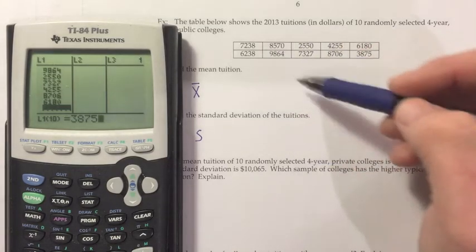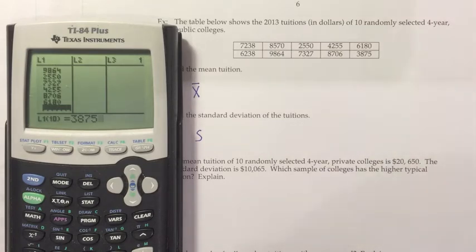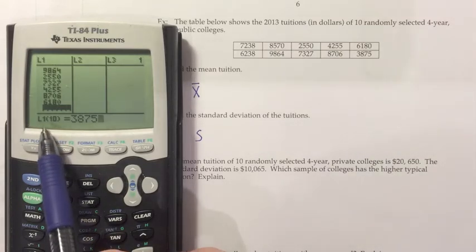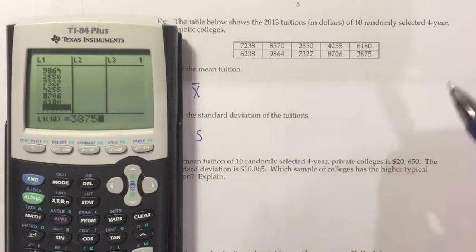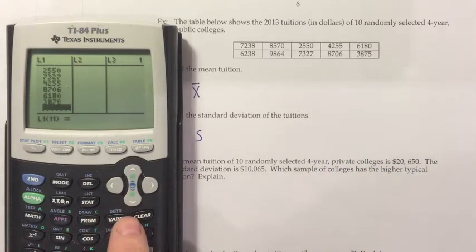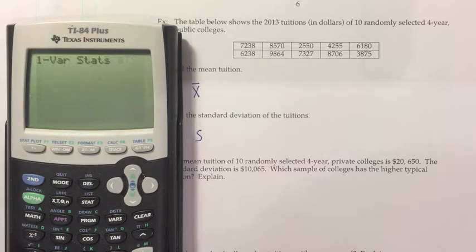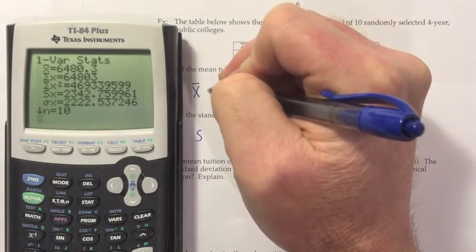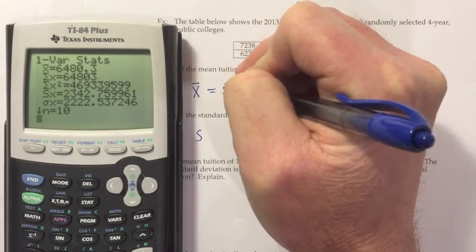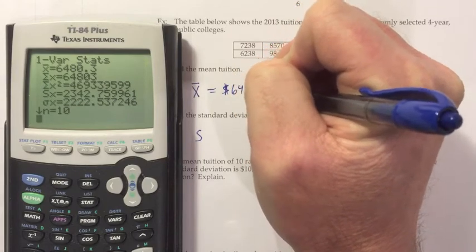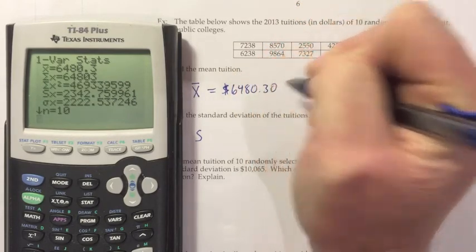I generally like to work in the vertical fashion, but again, it doesn't really matter. It's kind of good to check to make sure that L1 of 10 and there was 10 values there, just to make sure you didn't miss anything. And then once you've entered that in, it's just Stat and Calc. Choose one variable statistics, which is already highlighted, so you can just press Enter. And then second L1 to let the calculator know where to look in the list. And then we get our x bar, 6,480.30.